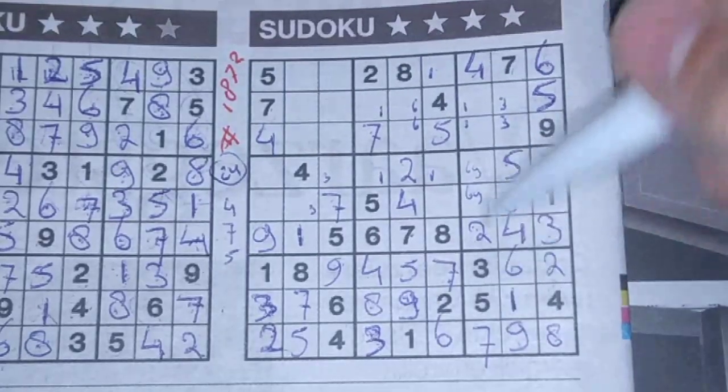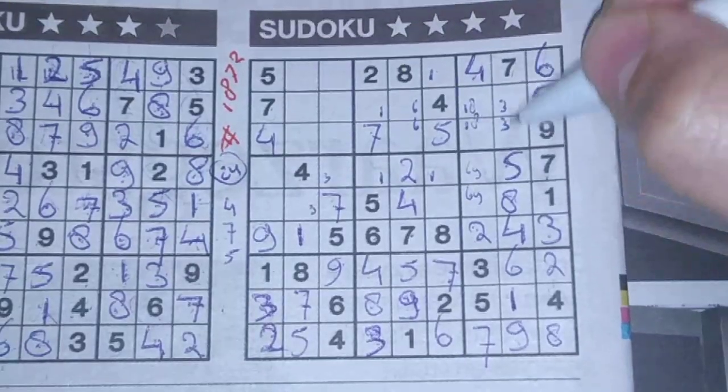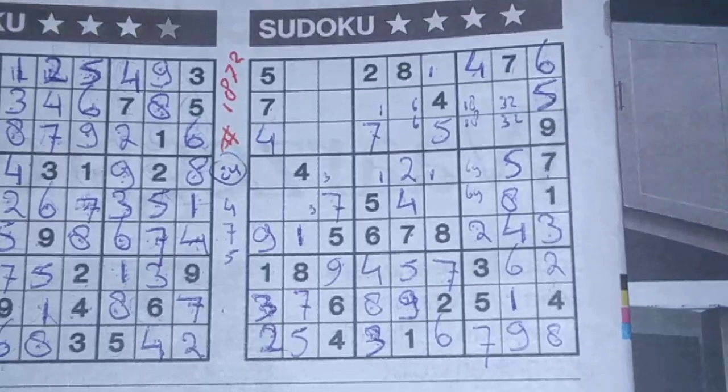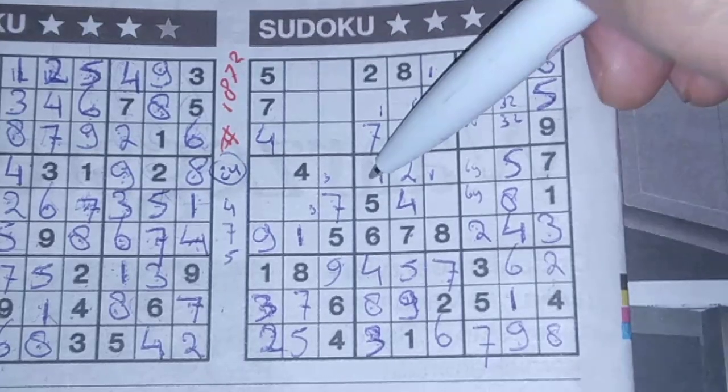So the column next, we have a pair, 1 and the 8. The other pair should be the 3 and the 2. We need a 2. I think there are a lot of pairs here. 3 and a 2. How about those two numbers?